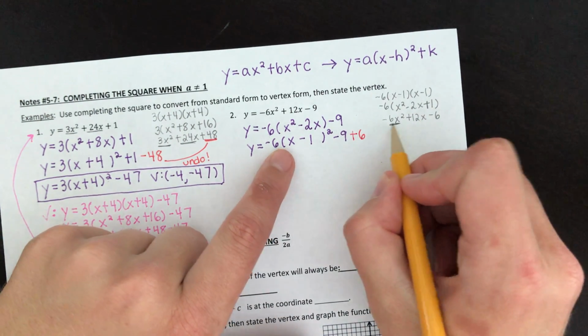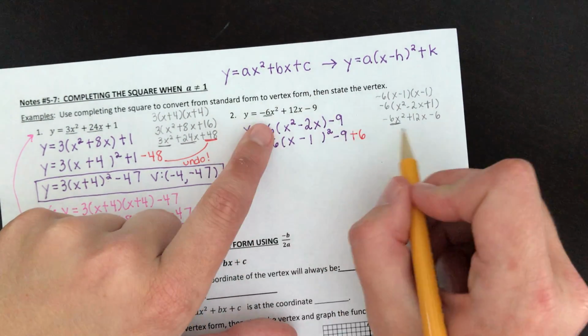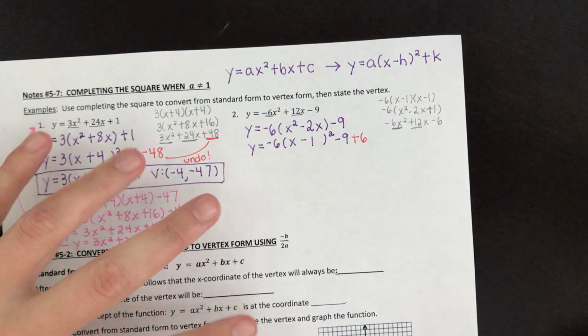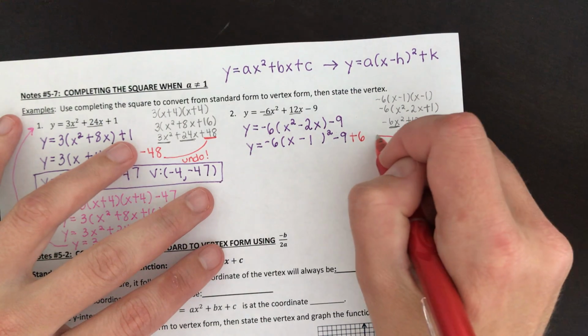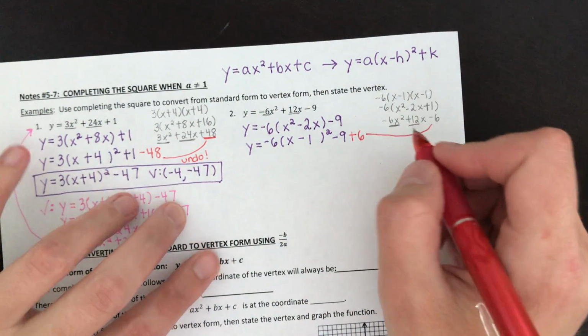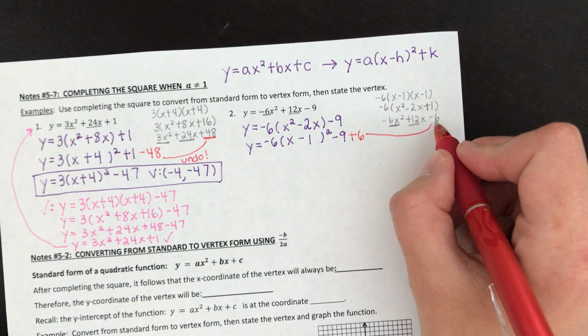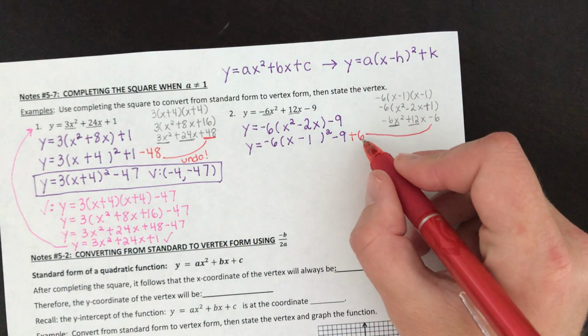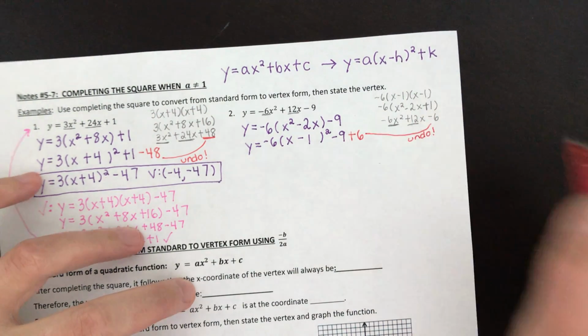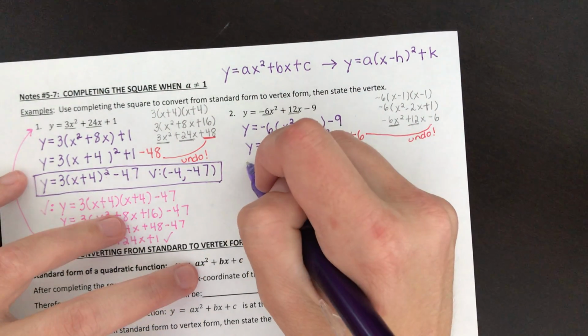So again, this matches this term, this matches this term. It's this fella that I don't want, because I've already got the -9 accounted for. I don't want that. So how do I get rid of a -6? I add 6. That's how I undo. So that's just your proof if you needed it.